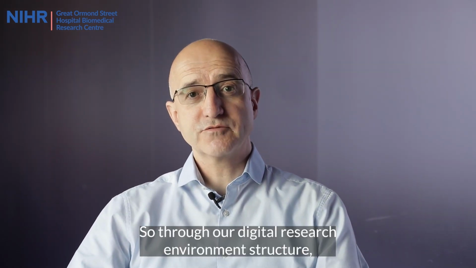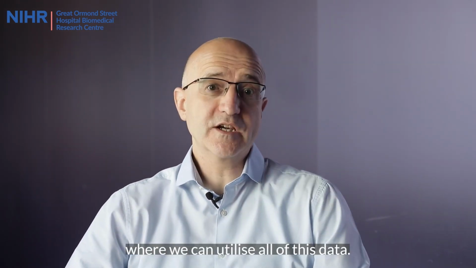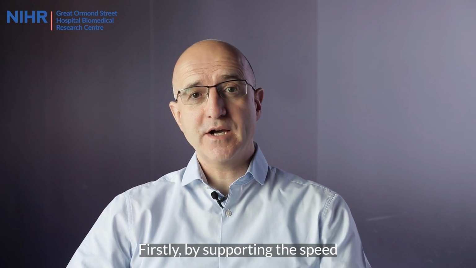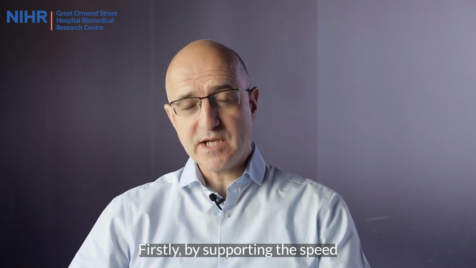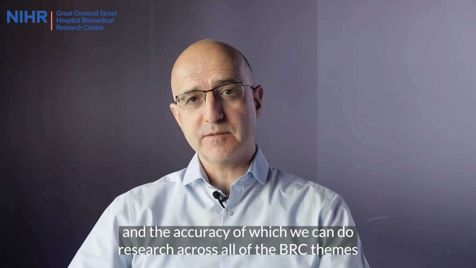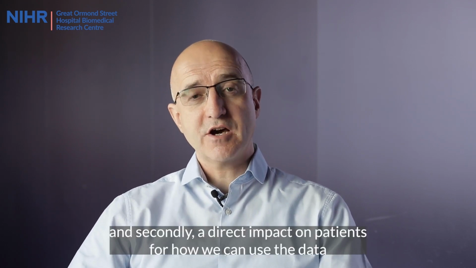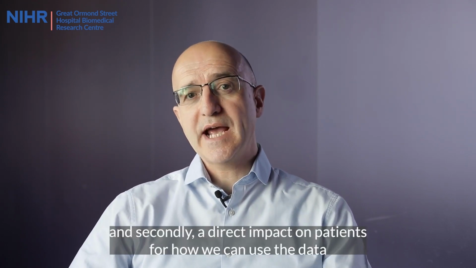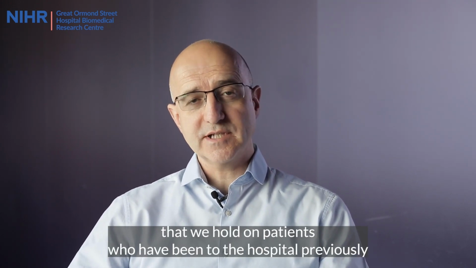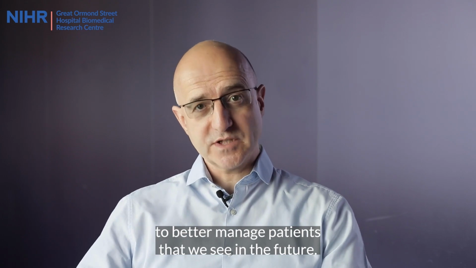So through our digital research environment structure, where we can utilise all of this data, we aim to benefit patients in two ways. Firstly, by supporting the speed and the accuracy of which we can do research across all of the BRC themes. And secondly, a direct impact on patients for how we can use the data that we hold on patients who have been to the hospital previously to better manage patients that we see in the future.